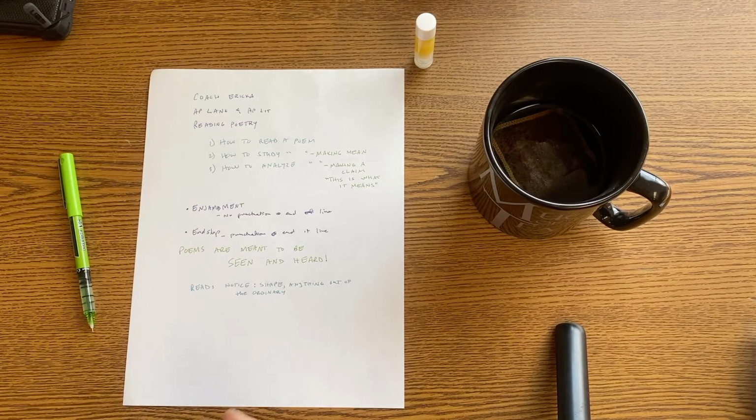We want to notice anything out of the ordinary. Sometimes a word is italicized. Sometimes a word is in quotes. Sometimes there's words in parentheses. So we want to be noticing these things.